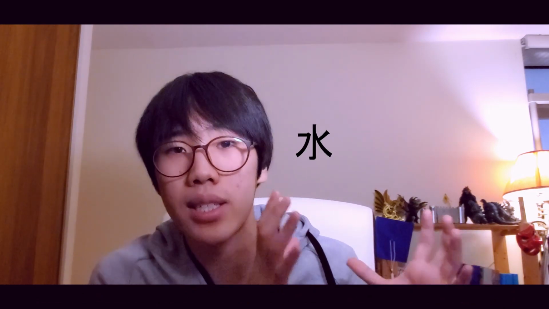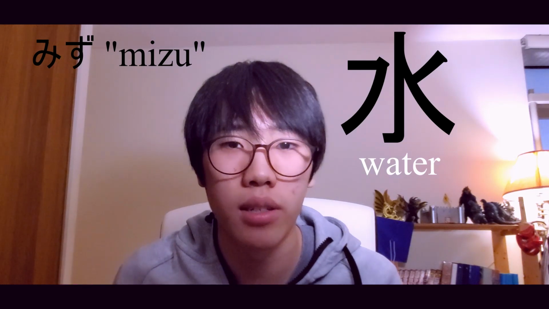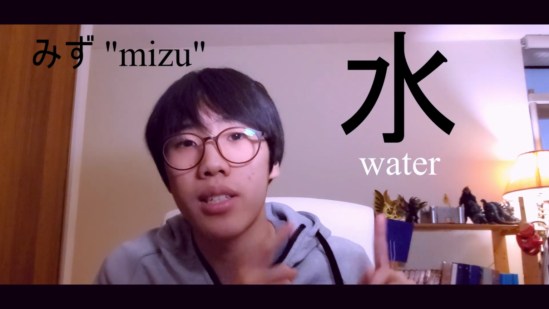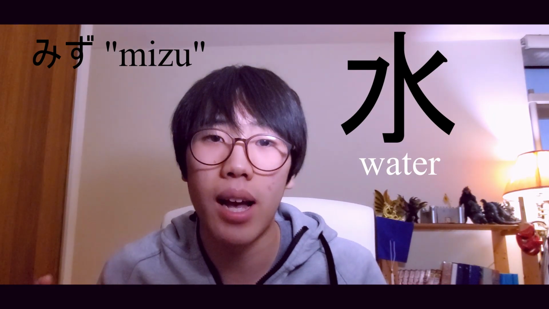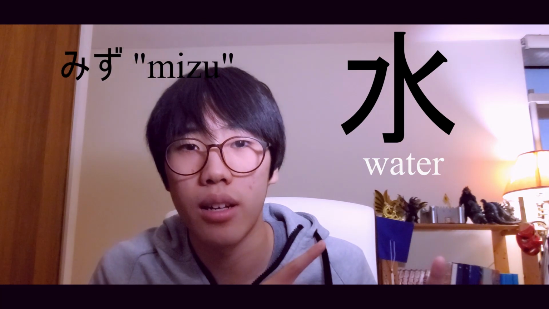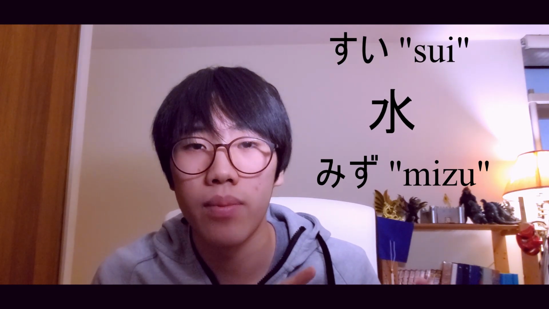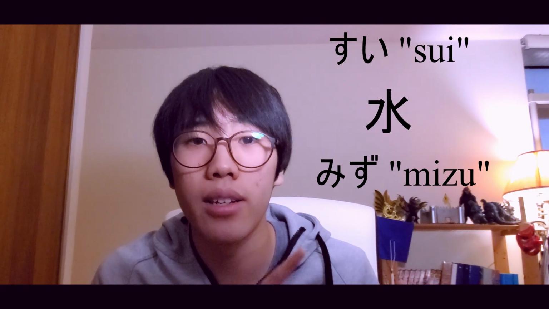For example, this kanji right here means water. And water in Japanese is mizu. But during this time, this kanji would be read differently. It would be read in Chinese. But what they did was they renamed this kanji as mizu, the Japanese way of saying water. But they also adopted the original Chinese pronunciation into their syllabary, meaning this kanji can also be read as sui. So this kanji has two pronunciations, sui and mizu.